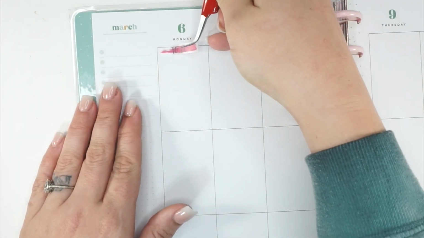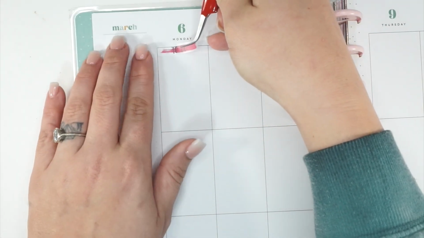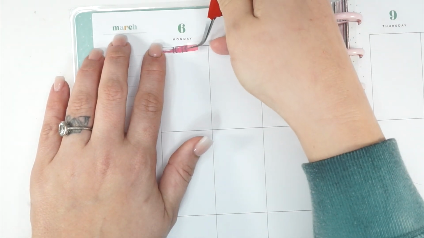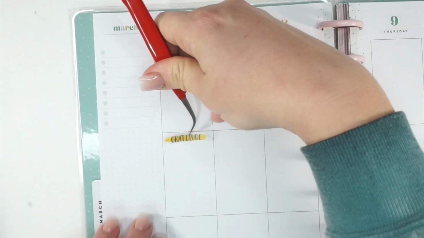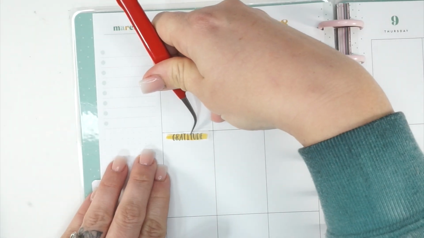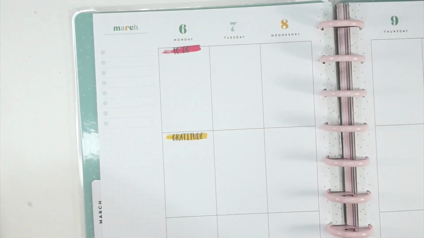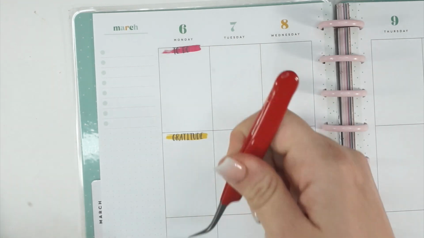So maybe this is like your to-do section, and that's the category that you're going to choose here. So that might be something you want to do there. Maybe your next section is for gratitude. Maybe that is something you want to incorporate in your planner. So that might be your next section. Every day you have your gratitude in the middle, and then maybe you have your workout as your last thing in your planner. You can definitely do that as well.